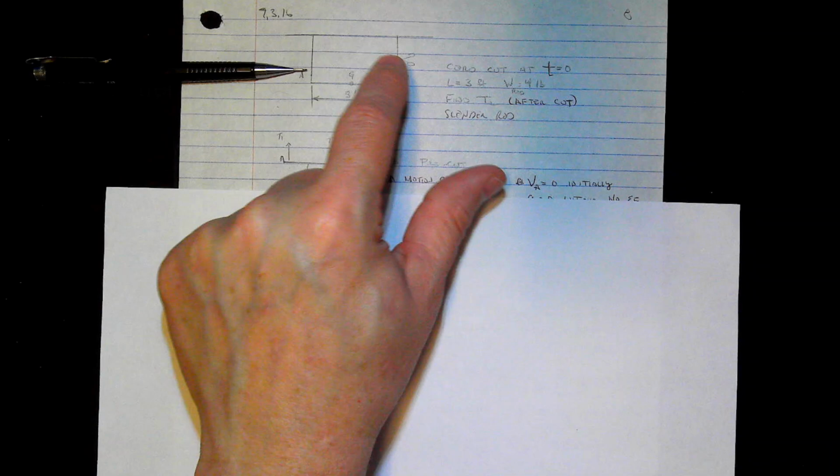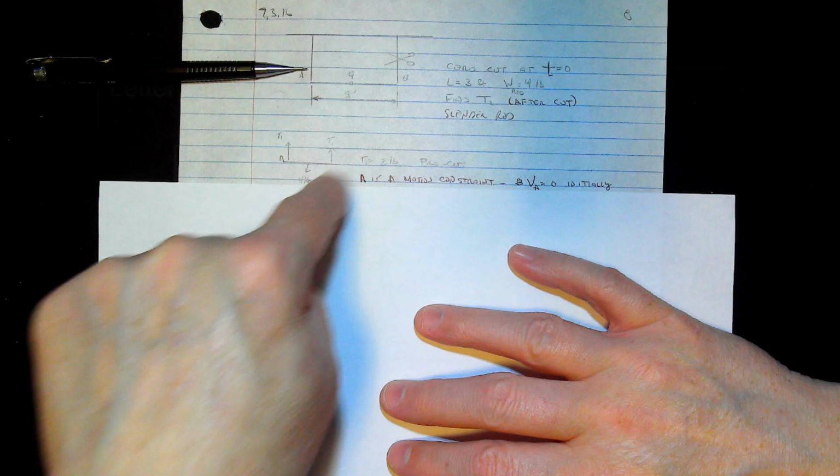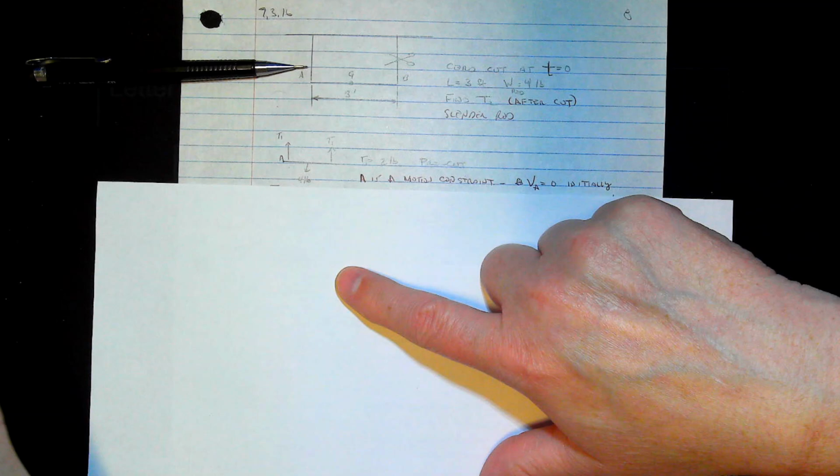This problem itself looks mindlessly simple, and it's not hard, but it has some good concepts in it. What I have is a trapeze. Here's a slender rod, weighs 4 pounds, hanging by two ropes.